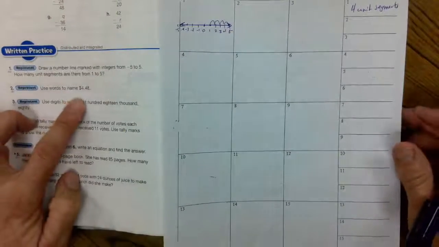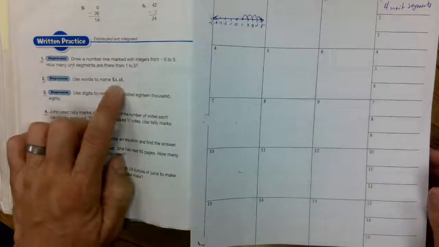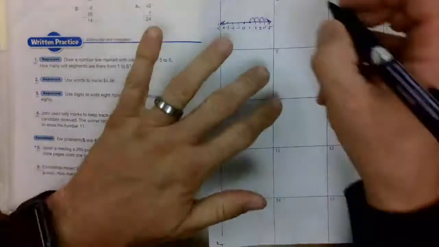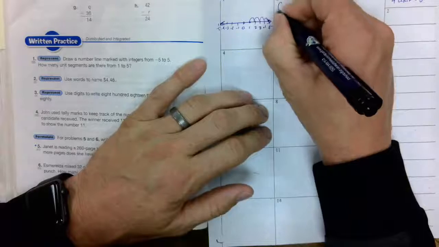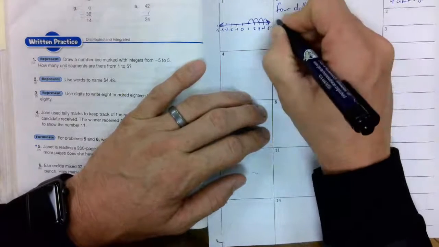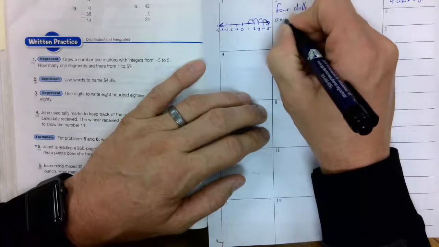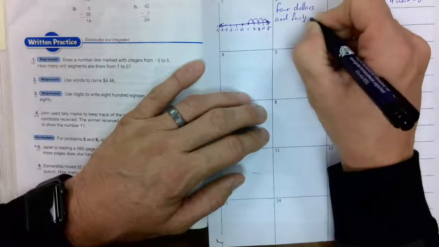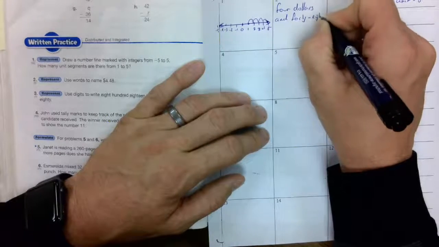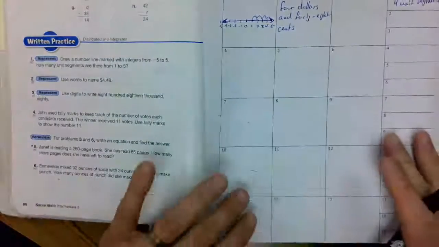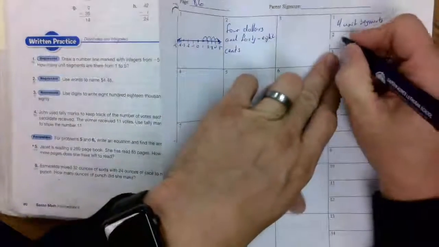All right, let's do number 2 together. It says use words to name $4.48. $4 and 48 cents. I don't know if I'm going to fit that one in my answer key, so I'm going to put C box here.